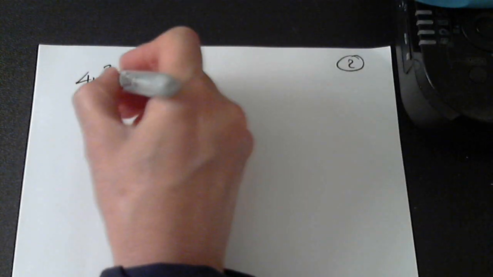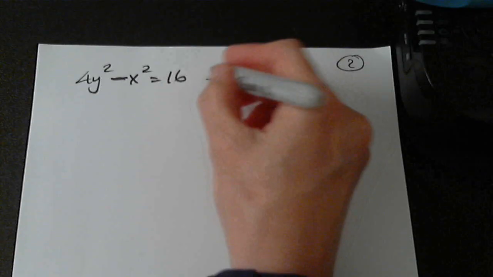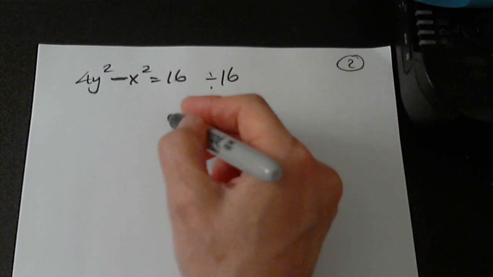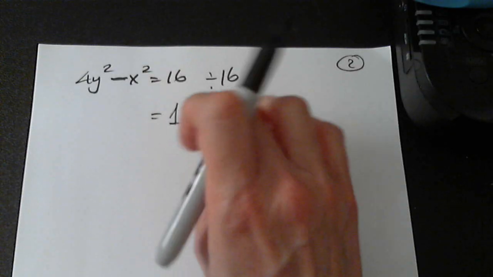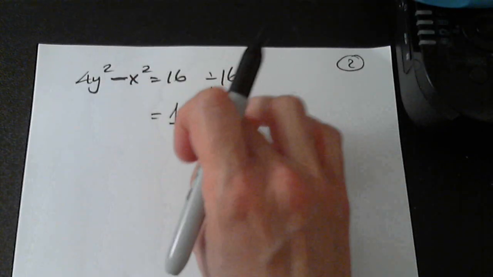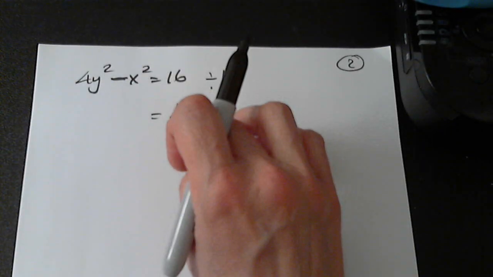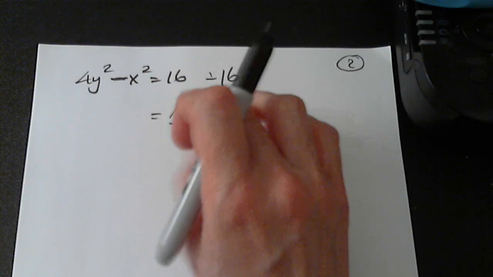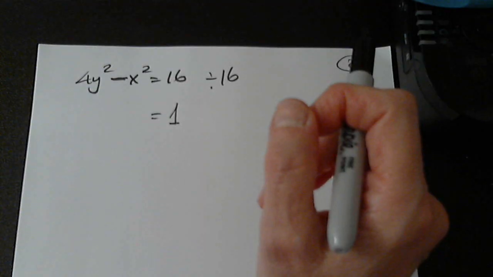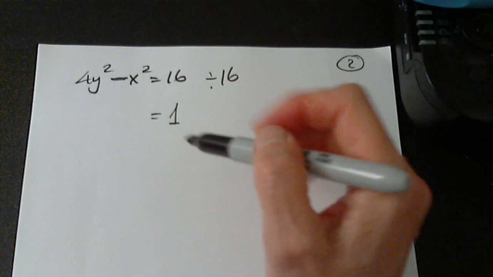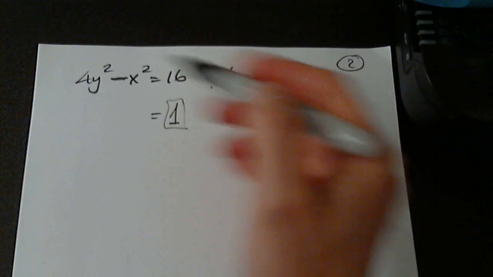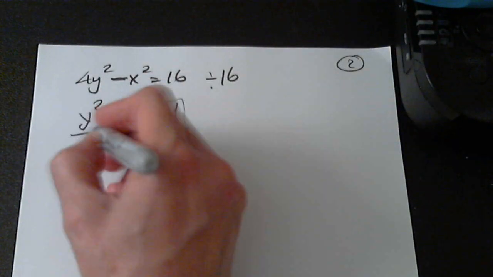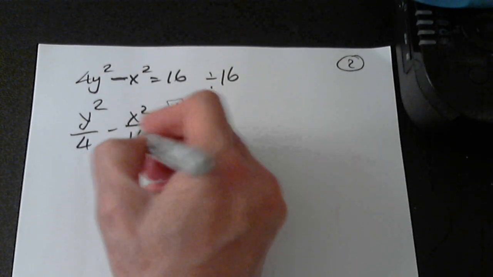Obviously, I see negative x squared. Of course, I have to divide by 16. I always have to have 1 on the other side. For all ellipses and all hyperbolas, the equations cannot be determined before 1 is on the right-hand side or left-hand side, it doesn't matter, one or the other. You cannot determine anything. So I'll divide by 16. 4y squared divided by 16 is y squared over 4, minus x squared over 16.